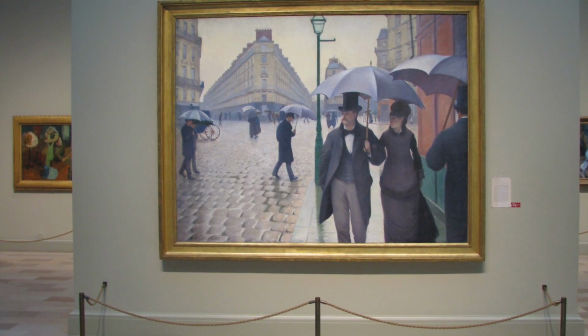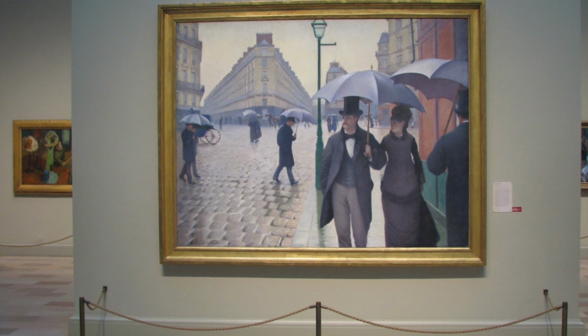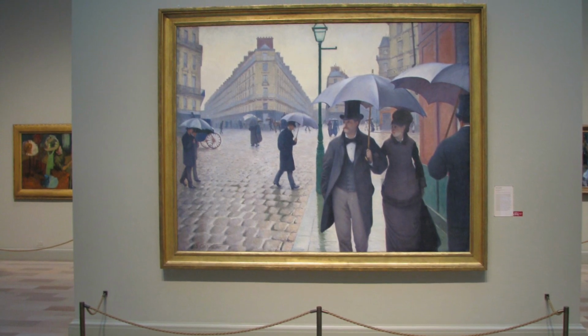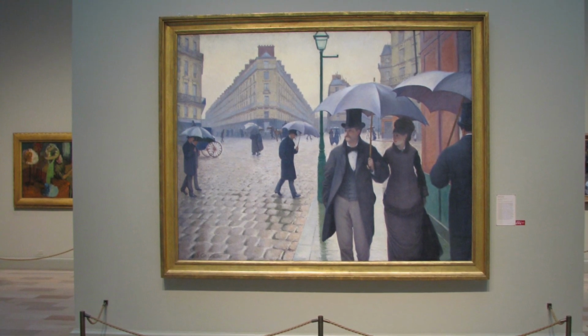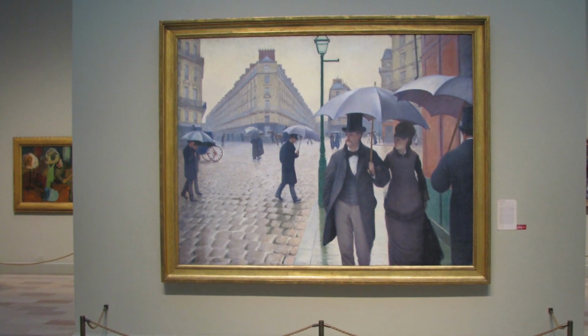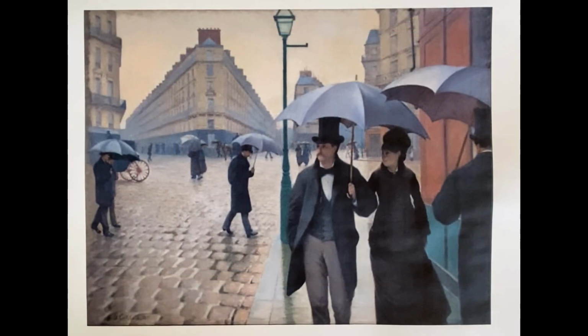This is a famous painting made famous by the movie Ferris Bueller's Day Off. So if you ever decide to skip school and go to the Chicago Art Museum, you will see this painting. It's called Rainy Day Paris Street by Gustave Caillebotte.